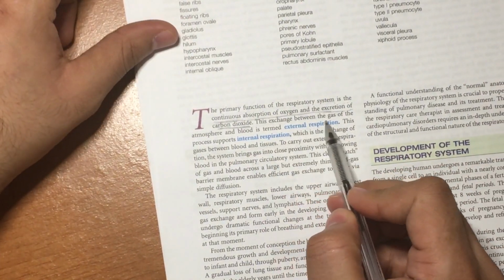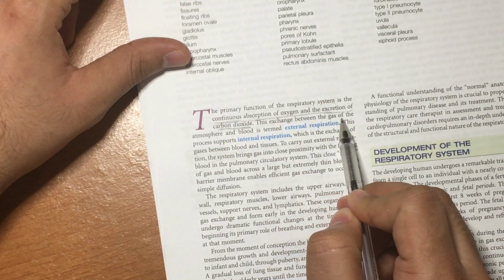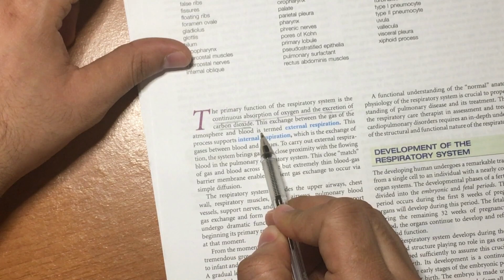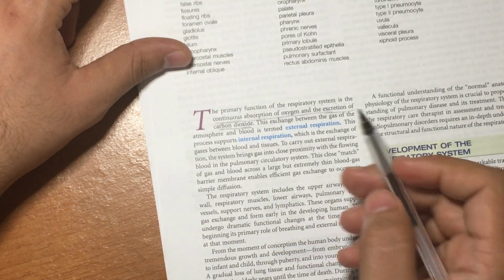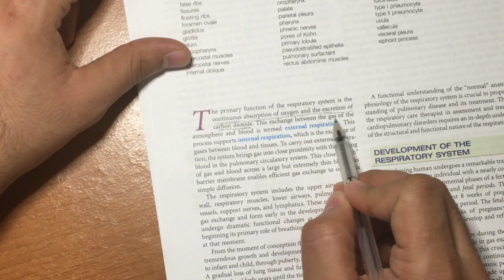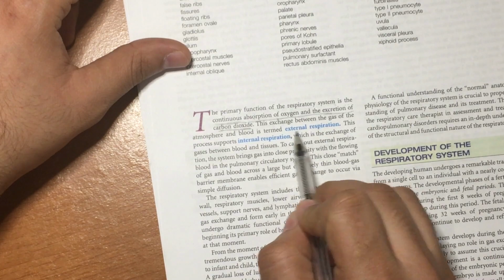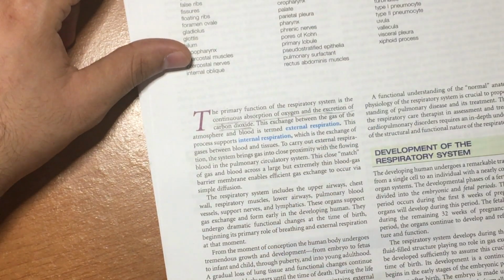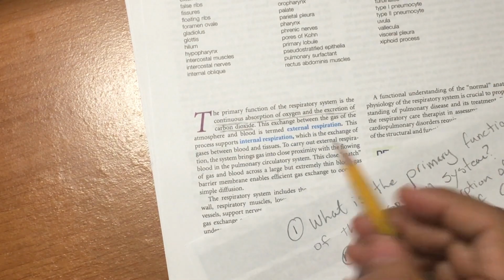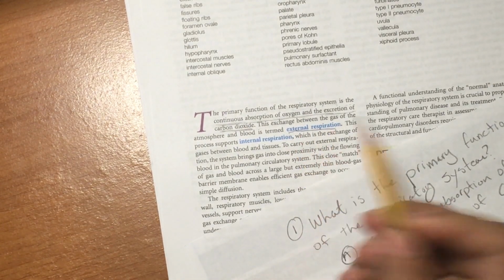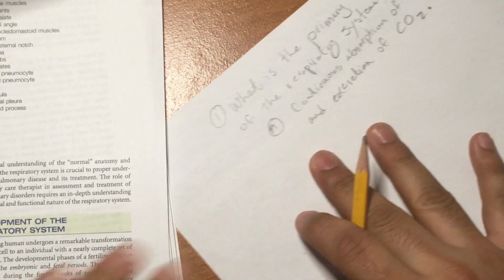This exchange between the gas of the atmosphere and blood is termed external respiration. So the exchange between the gas of the atmosphere and blood is termed external respiration. This is very important here. So let's take this term and write it down on this piece of paper.